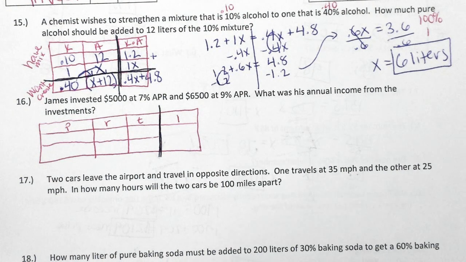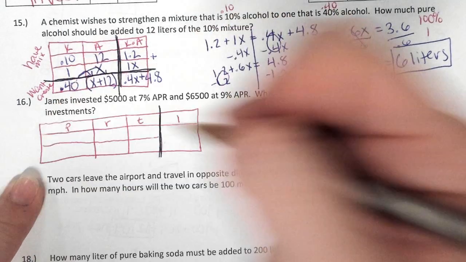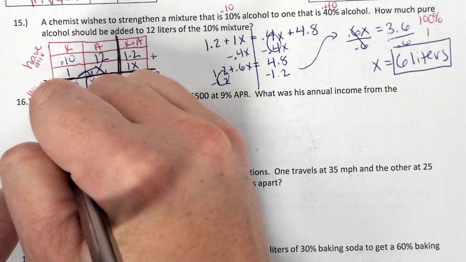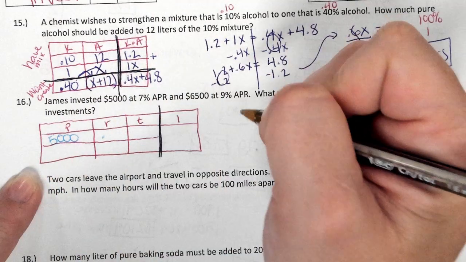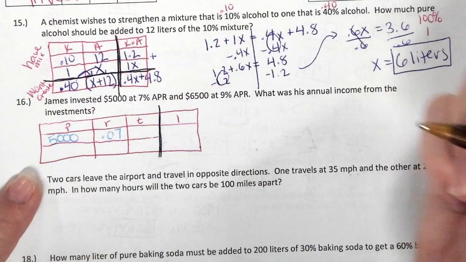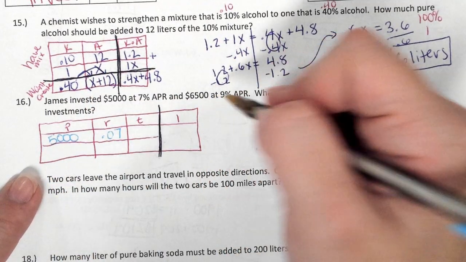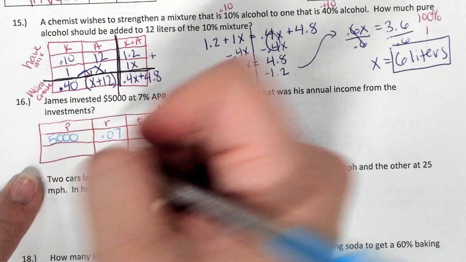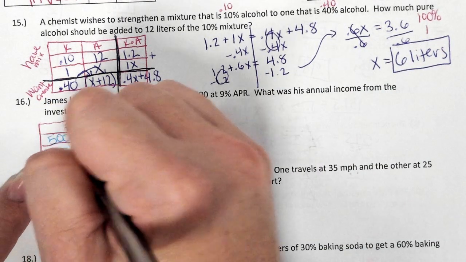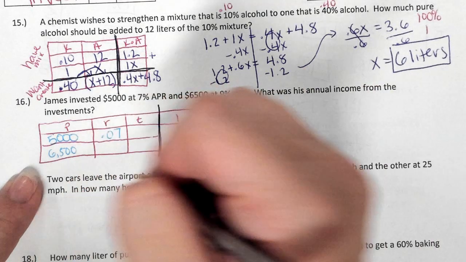Let's look at this one. It says James invested $5,000 at 7%. Does he say he split that $5,000? No, it says $5,000 at 7%, which is 0.07. And 6,500 at 9%. So I don't have any questions about what I'm investing.